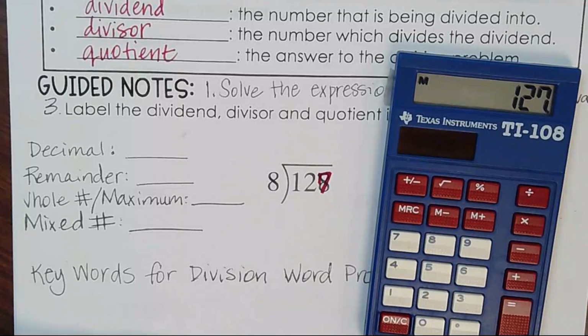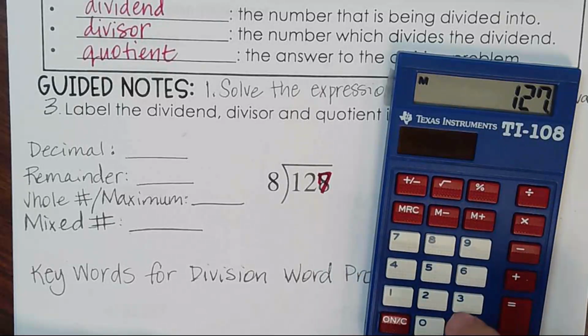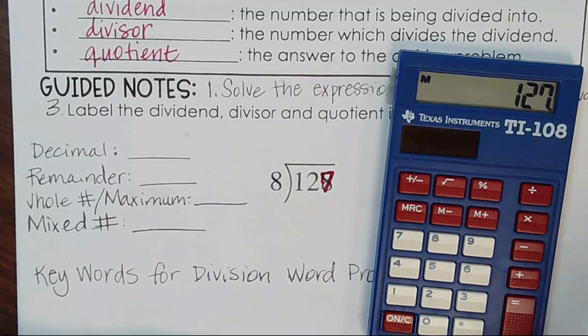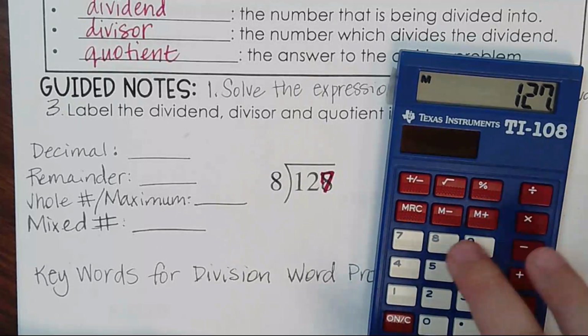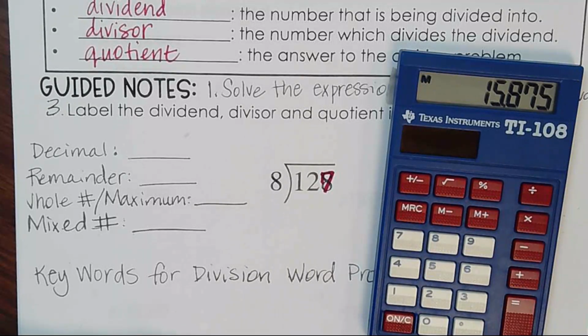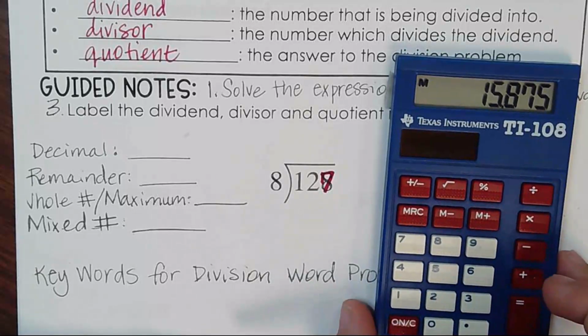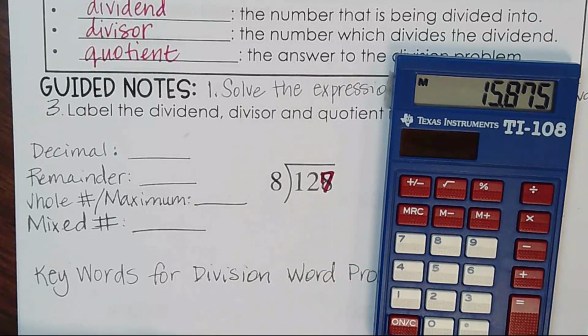So now it says 127 divided by 8. So I typed in 127, and I'm doing this, not you yet. So 127 divided by 8. And what do you notice that I get? A bigger number. I get a remainder, okay?